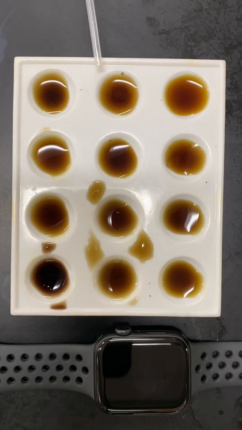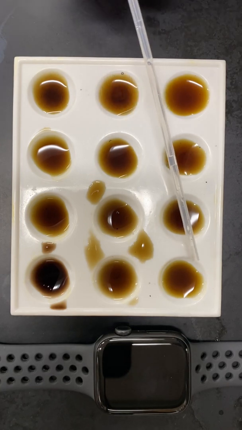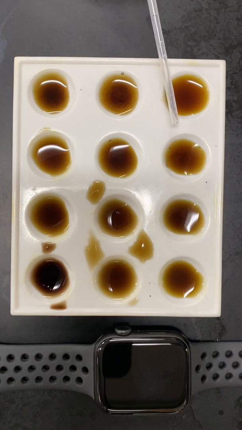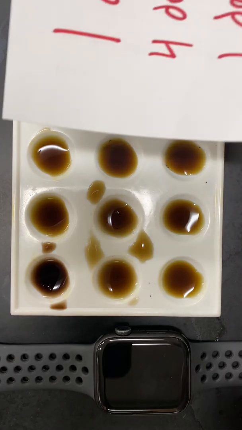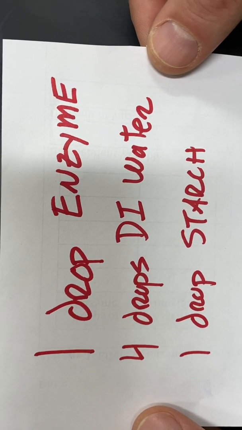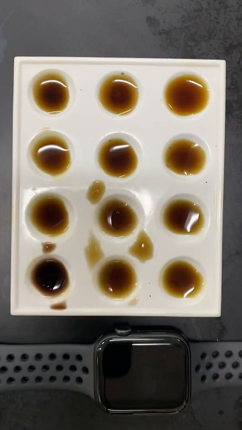This would be 210 seconds. This would be 240 seconds. This would be 270 seconds. This would be 300 seconds. And this would be 330 seconds. So in this scenario, you had 1 drop of enzyme, 4 drops of DI water, and 1 drop of starch. And that's what it should look like.